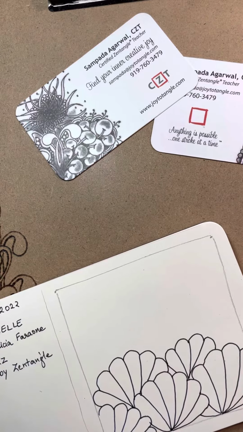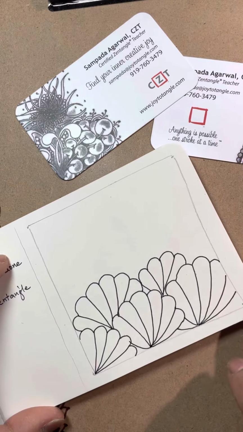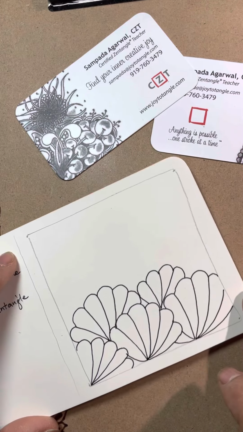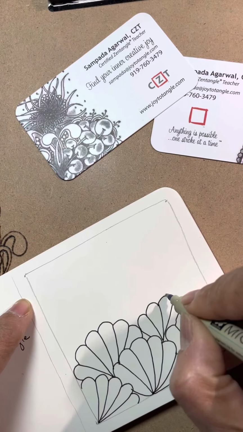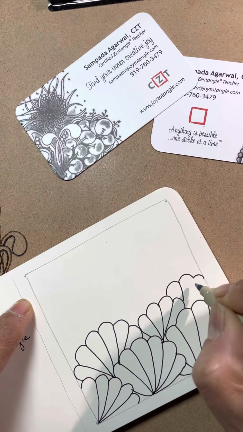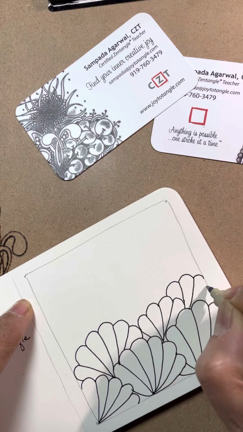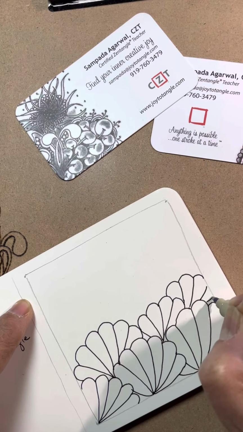There we go. I think I am going to be done with my Sanibel in this area. I could add one little portion here, like so.